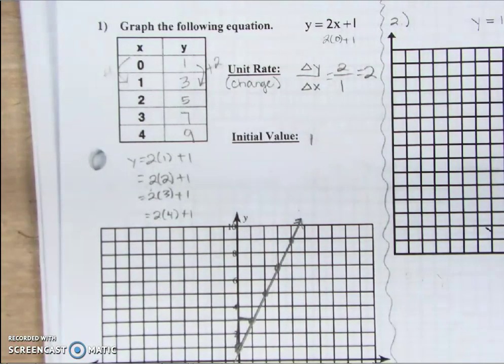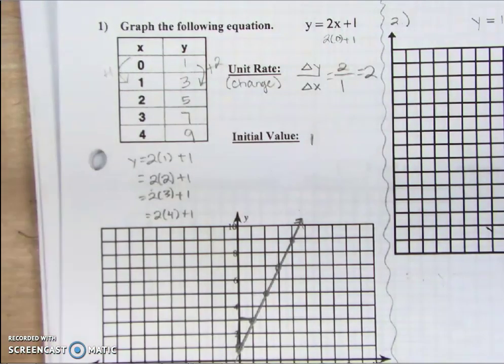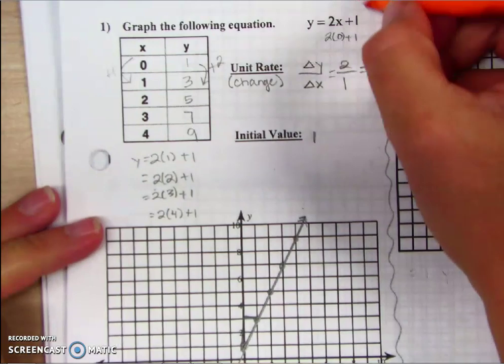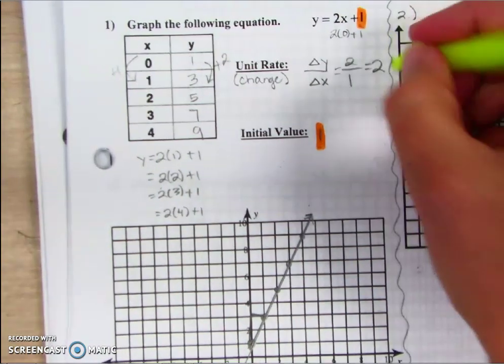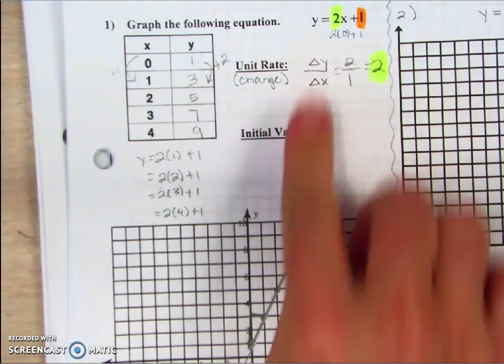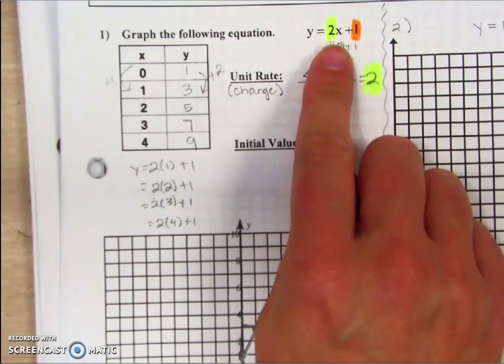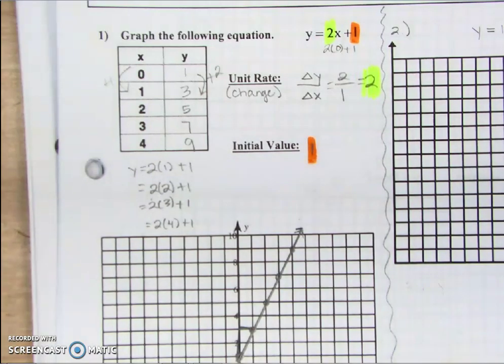Well, hopefully you're starting to notice the way these equations are set up. I see my starting value over here. My initial value showed up right there in the equation by itself, and the way it changes shows up right here in front of x because that's how y is changing for every x. So for every x, y is going up 2, so that's why we have a 2 there in the equation.